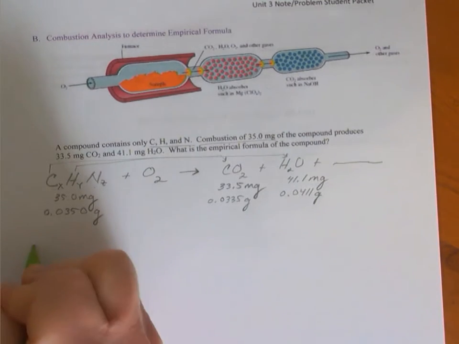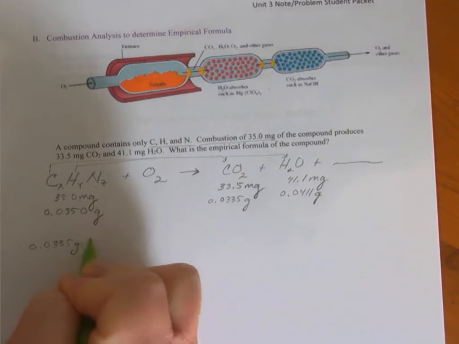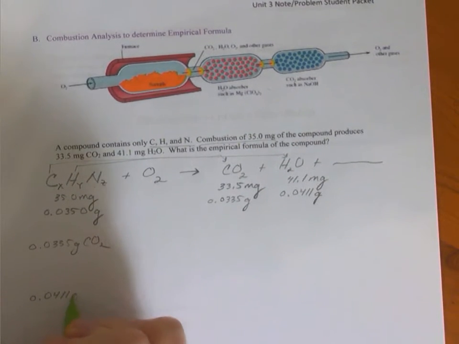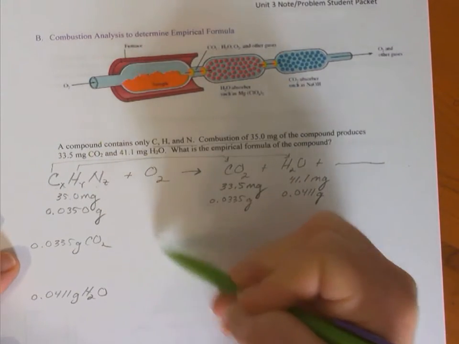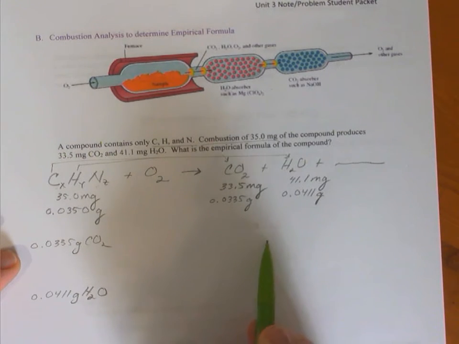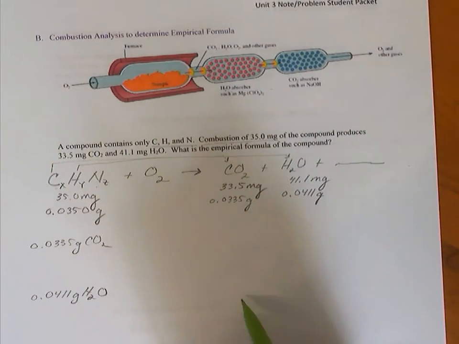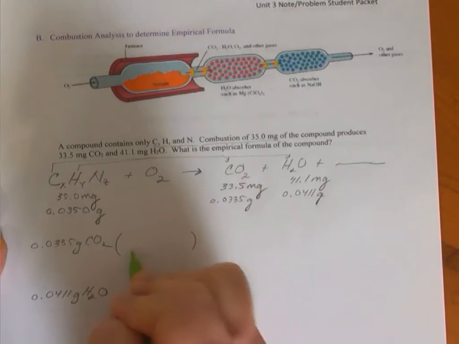So if I start out with 0.0335 grams of carbon dioxide and 0.0411 grams of water, can I then, using dimensional analysis, convert to just grams of carbon and moles of carbon? And of course I can. And then the same for grams of hydrogen and moles of hydrogen. So digging in, taking one step at a time.